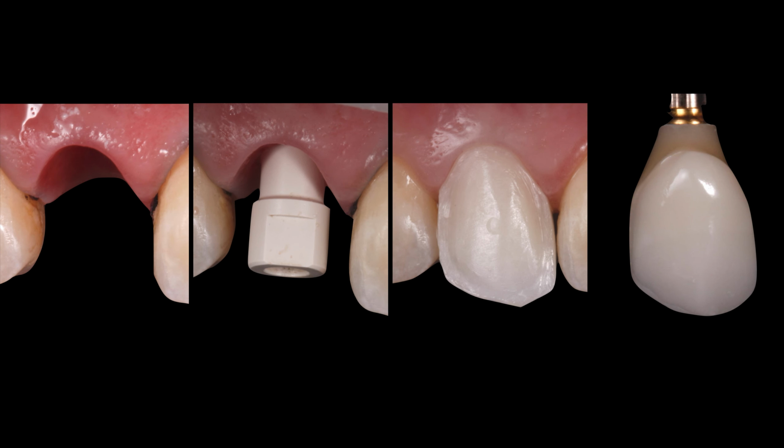After 3 to 4 months, when the healing is done, if we have placed the provisional, we just need to unscrew the provisional, place the scan body to take the digital impression, and then create a zirconia crown, over which we are going to cement a feldspathic veneer.